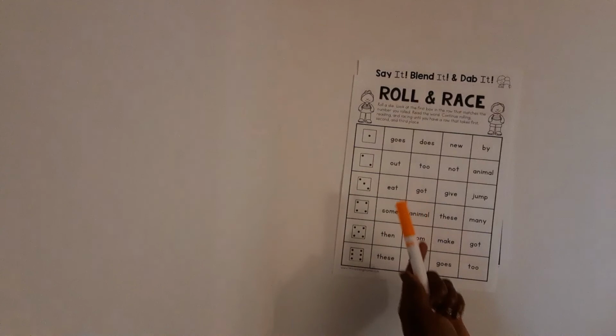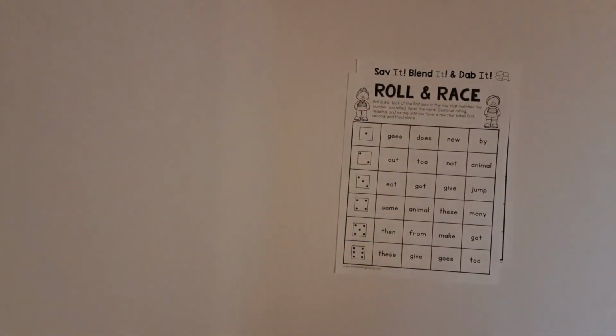And then for power word practice, I have the roll and race game again, but this time it has a mixture of the words that I've taught you so far, just to help you with that extra practice.